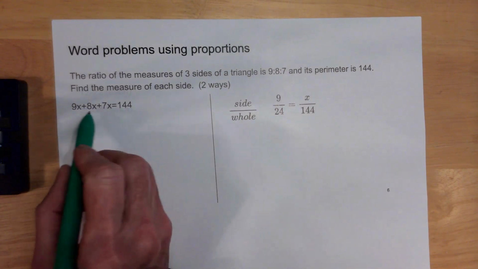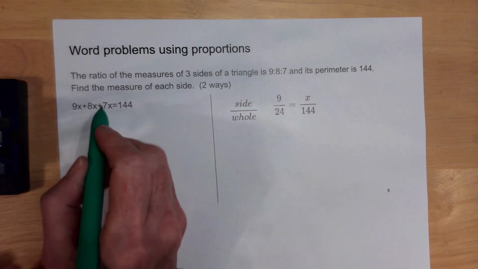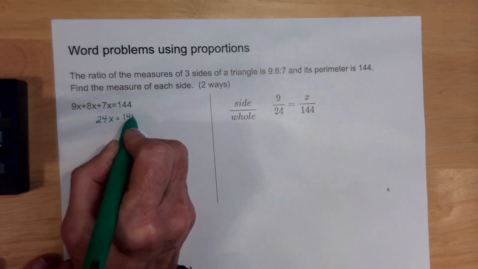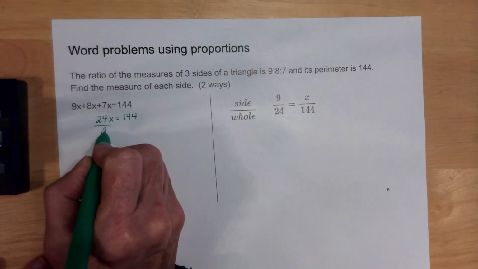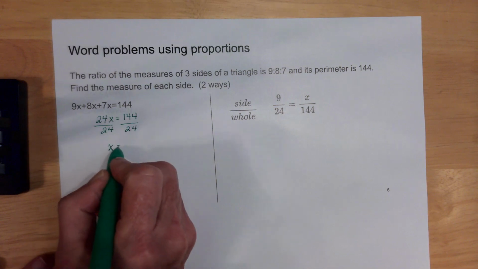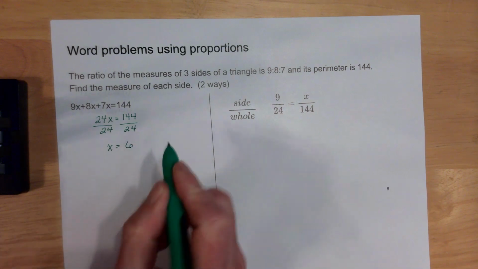So if I do it this way, I've got 9x plus 8x plus 7x, so I have 24x is equal to 144. I'm going to divide by 24, and I'm going to get x is equal to 6. And then I'm going to plug back in.